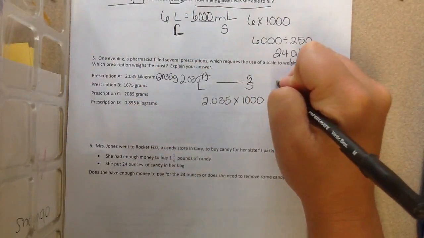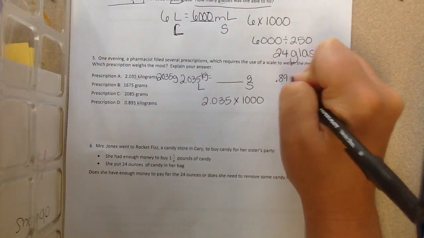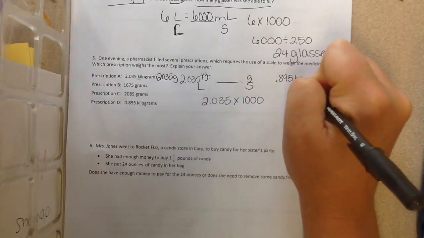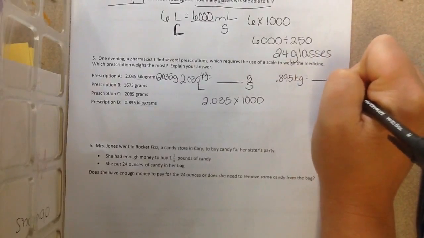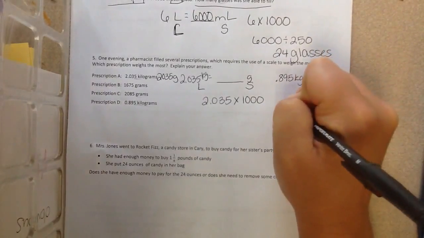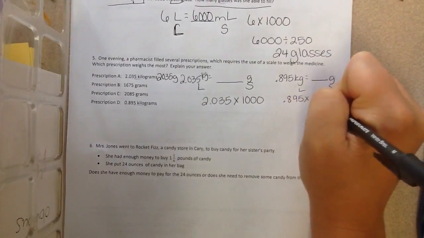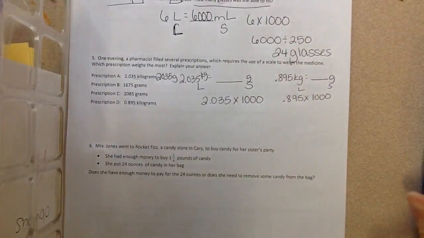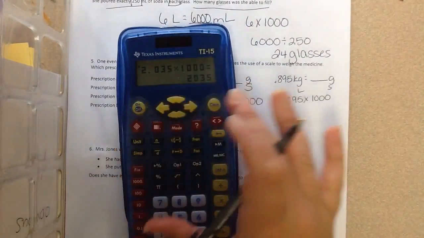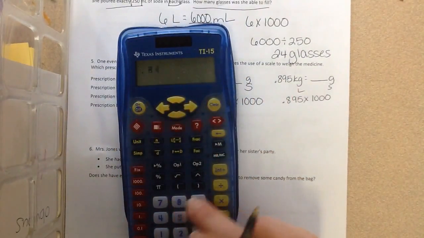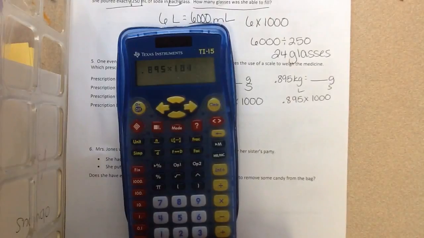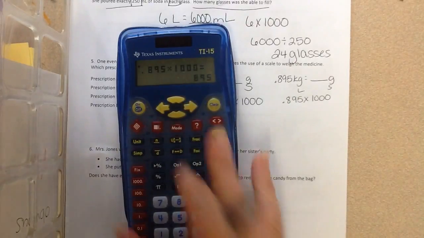So I have one more to do. Kilograms, and I want to turn those into grams. Large to small, I'm doing the same thing. I'm using precision by showing my work. There's still 1,000 grams inside of a kilogram. I think I know exactly what's going to happen with my numbers. 895.